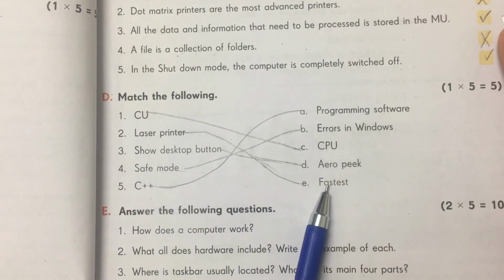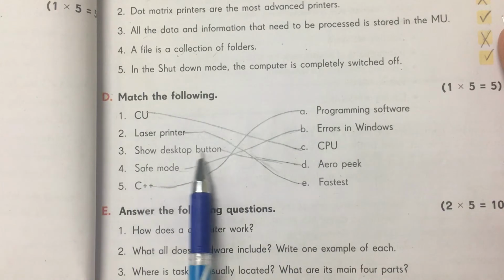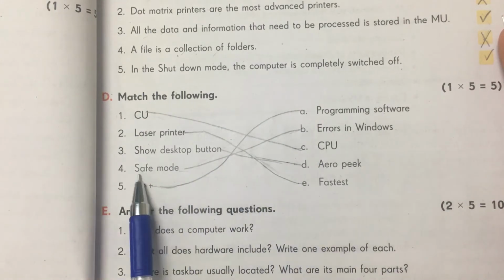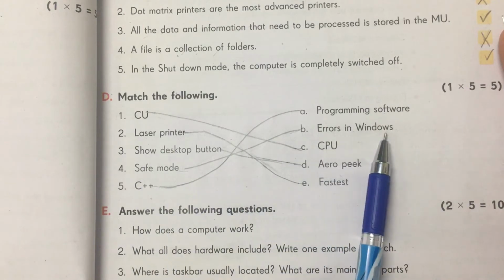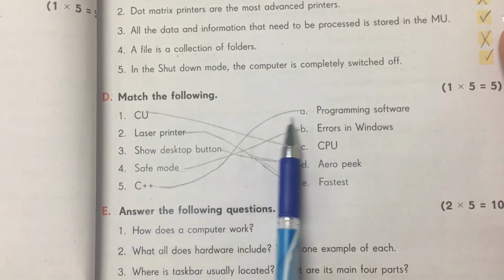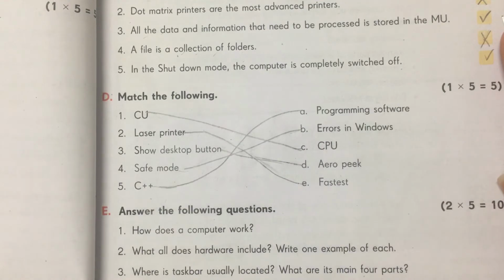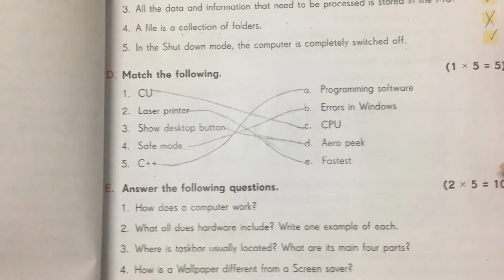Match the following. CU is CPU. Laser printer is fastest. Show desktop button is Aero. Safe mode is for errors in Windows. And C++ is programming software. Answer the question is also in the notebook.